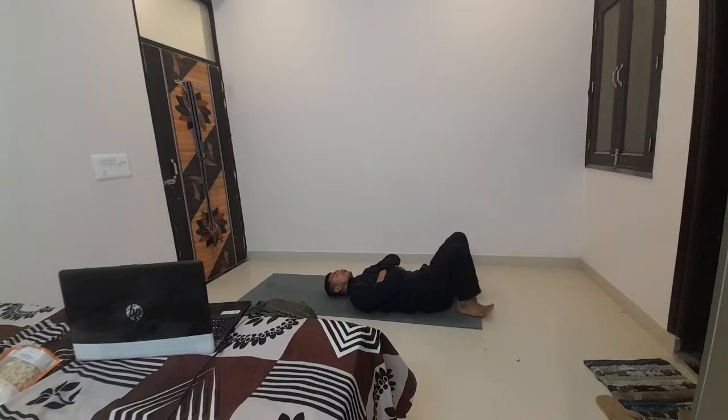So every time we fall back, we do this chakrasana and we stand from chakrasana only. Okay, so let's do that.